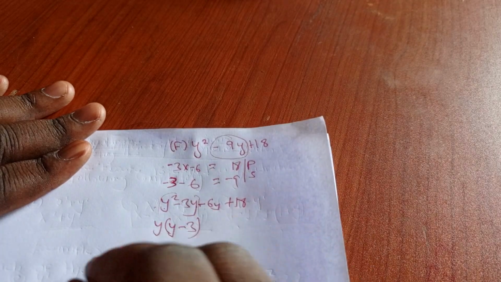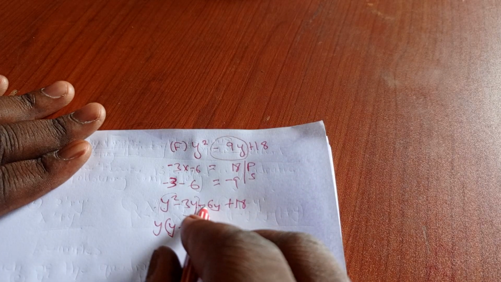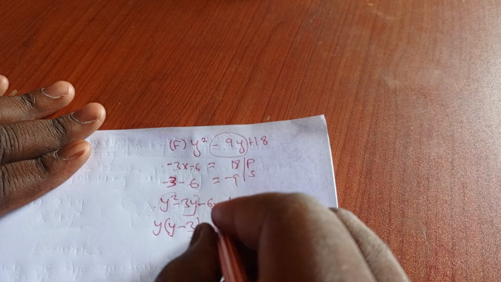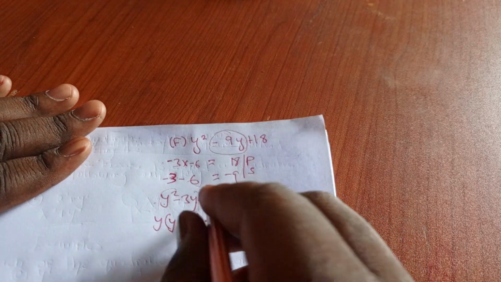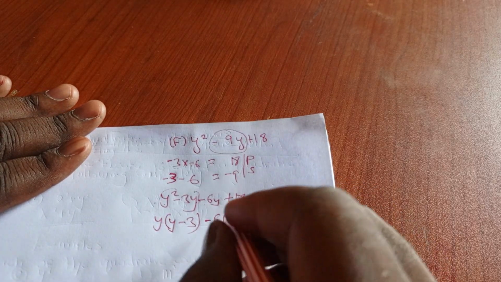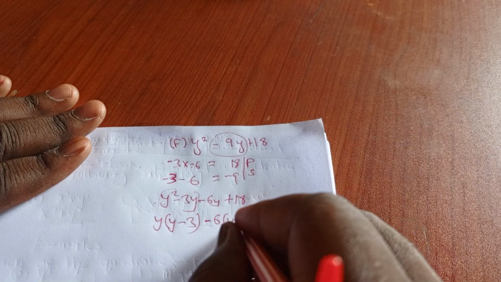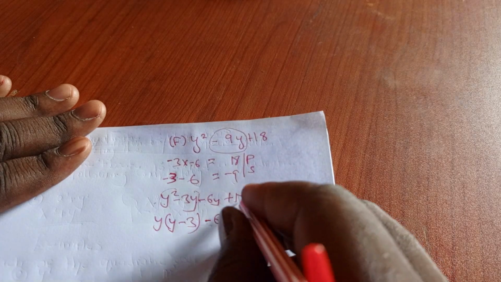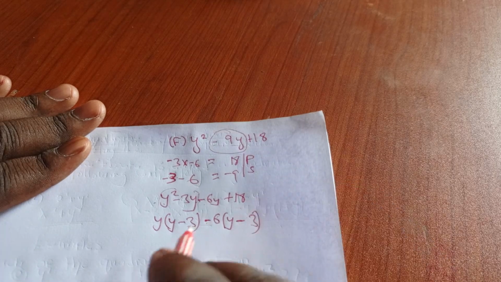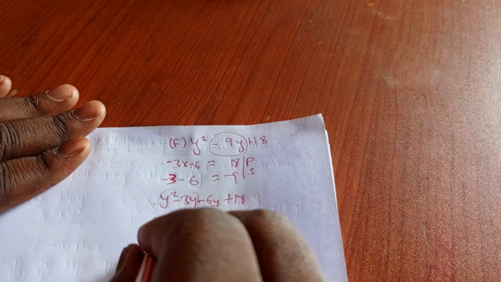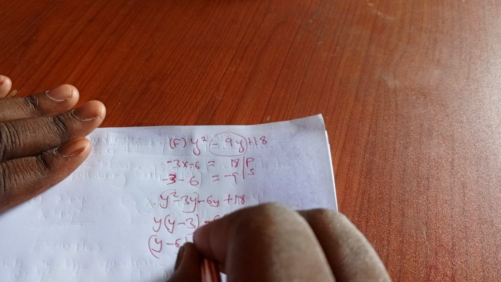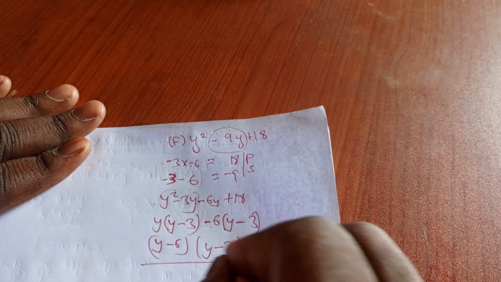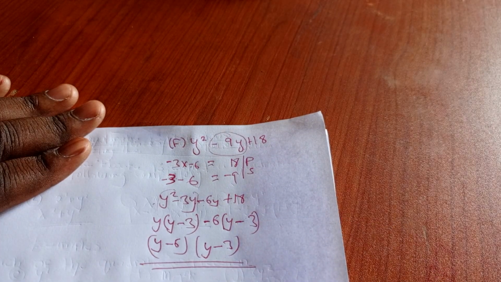What's common here? Don't forget the negative. So it's negative 6, in fact. Negative and negative, positive y. So remain with y. Negative and positive, negative. Then 6 into 18, 3. So as you can see, these are equal. So we're going to maintain y minus 6 and y minus 3 as the final answer.